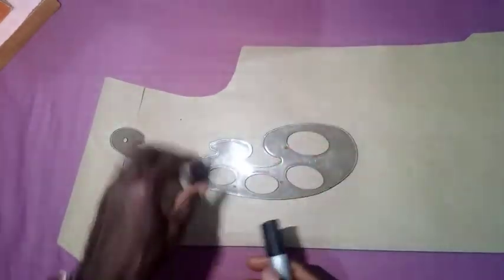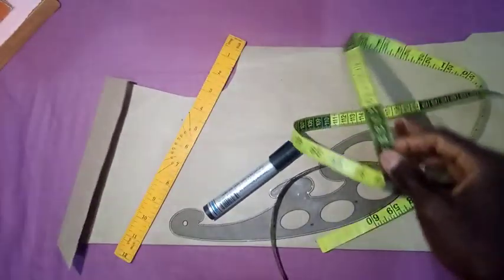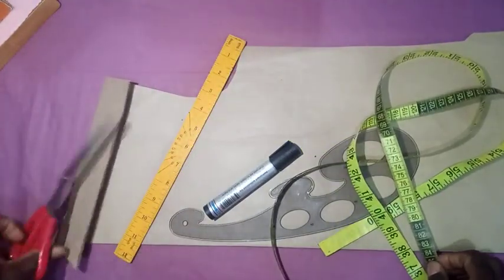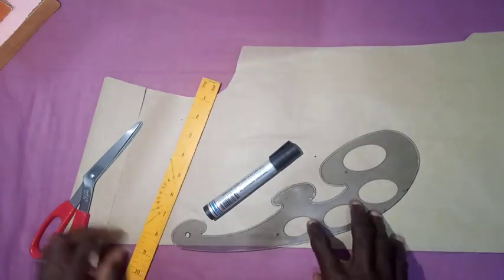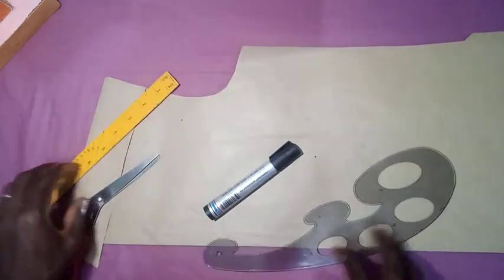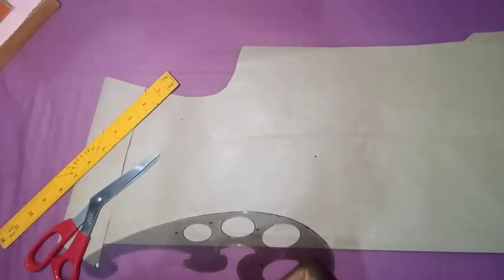So to do that, I have my curve here. I might be using it, I might not use it. It's not necessary. I have my marker, I have my ruler, I have my tape, and of course my scissors. So I'm going to give us a formula that we can use to get the size of any neck at all that we are working with.